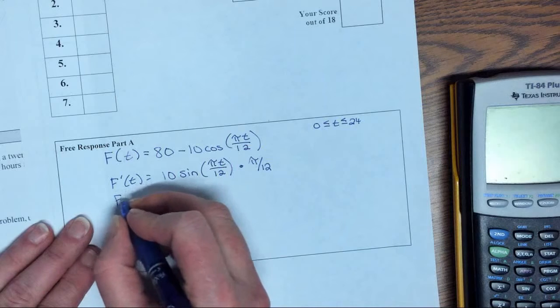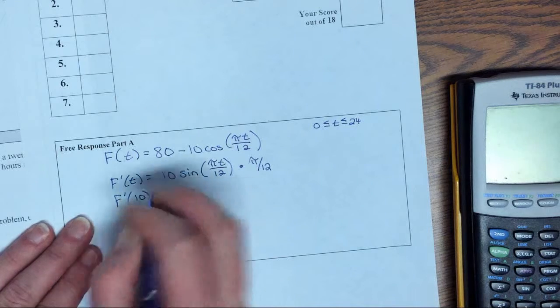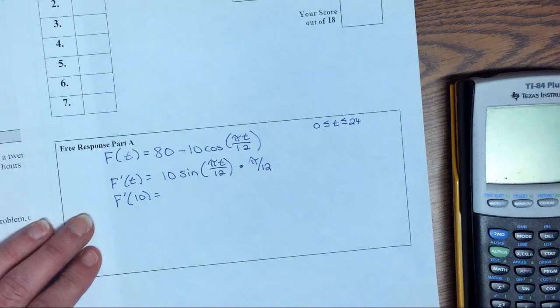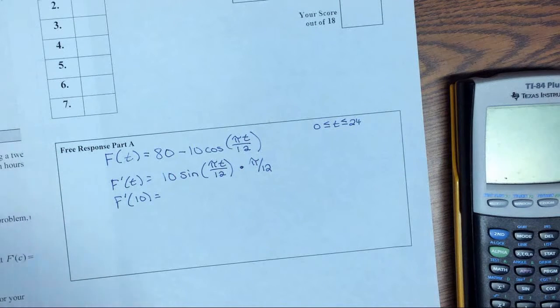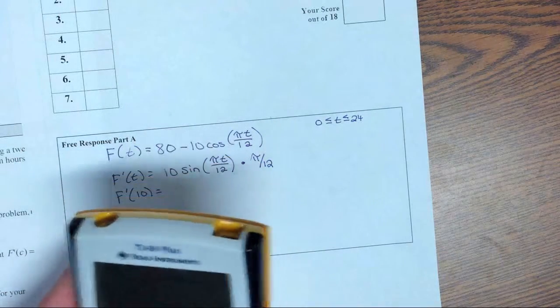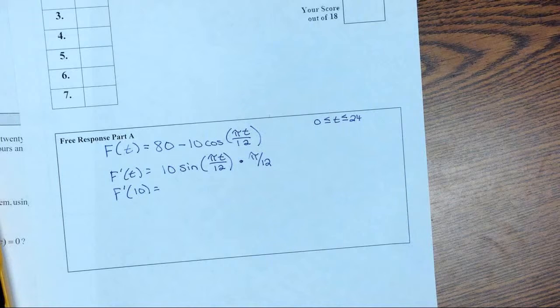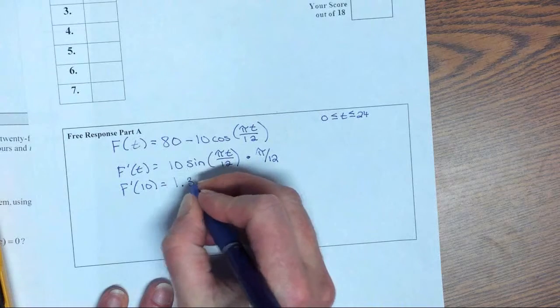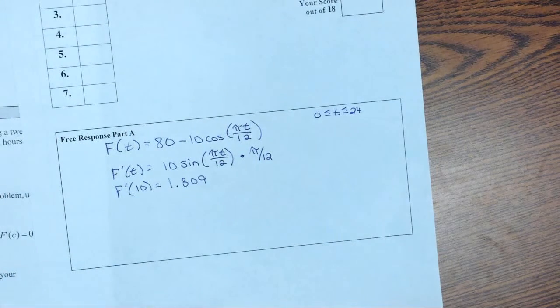Now I can plug in f prime of 10. You can go straight into your calculator and type that in. I got 1.309. Then it says to interpret this value in context.